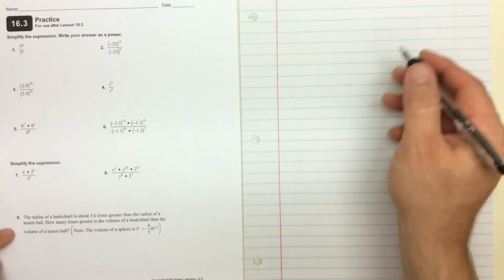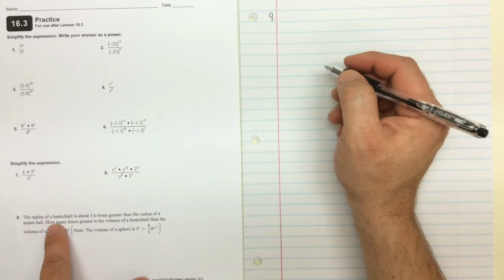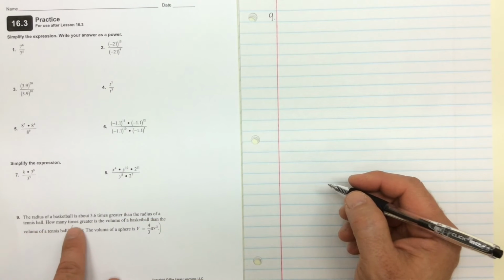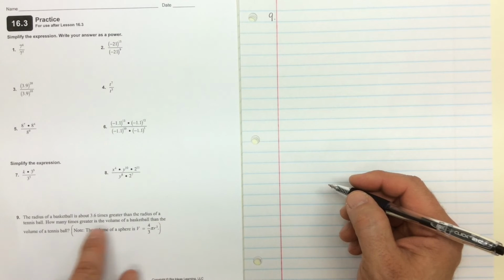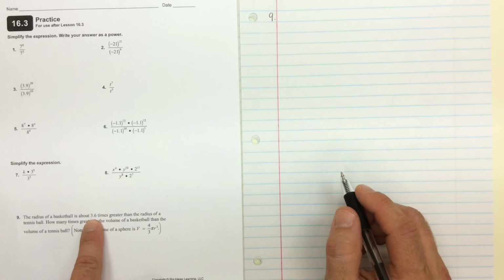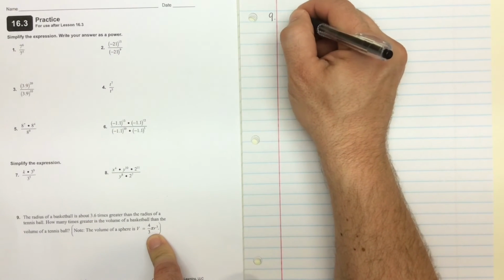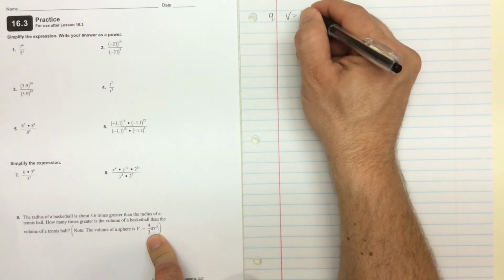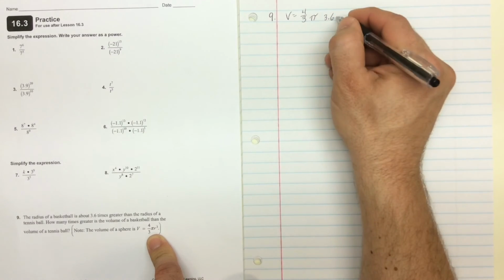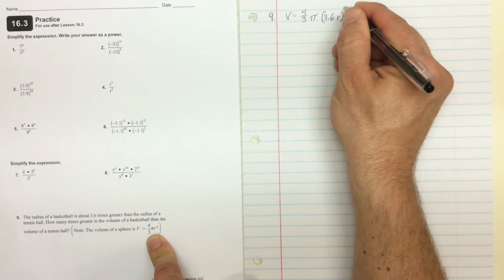Number 9, I'm actually going to do number 9 up here. And it says the radius of a basketball is about 3.6 times greater than the radius of a tennis ball. How many times greater is the volume of a basketball than the volume of a tennis ball? Well, the only change in these two is that the radius is 3.6 times greater. So the new volume would be 4/3 pi, and then it's 3.6 times radius, but that has to be cubed.